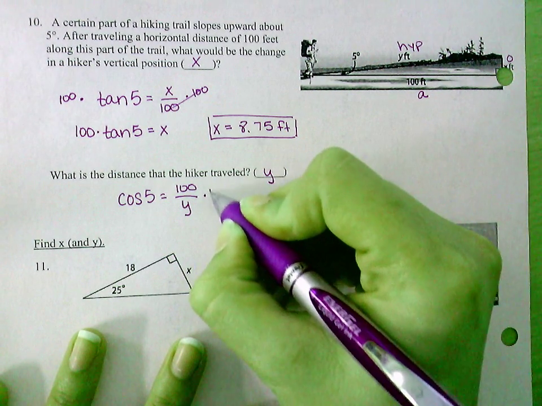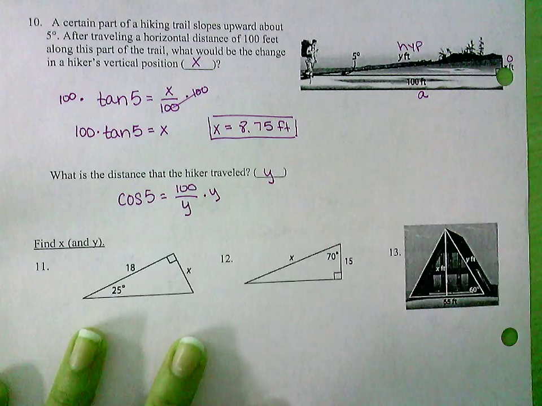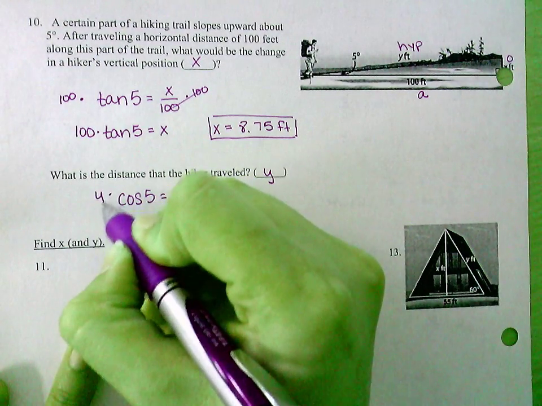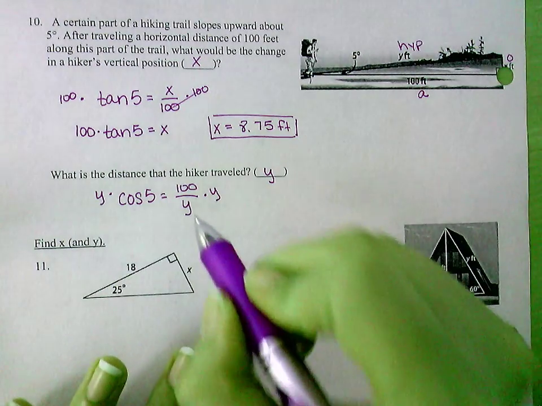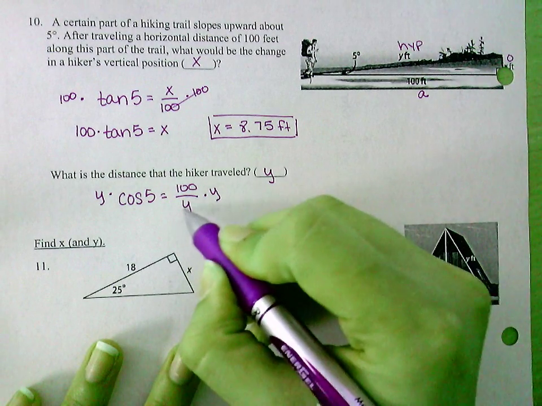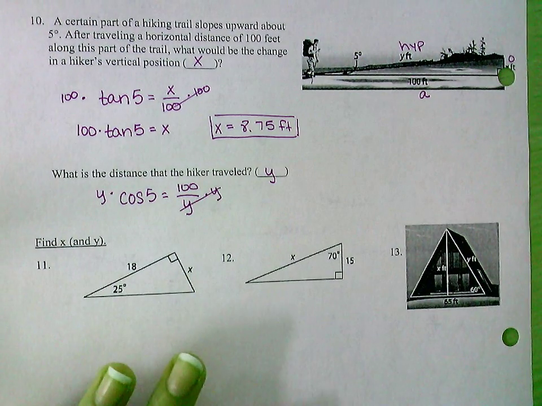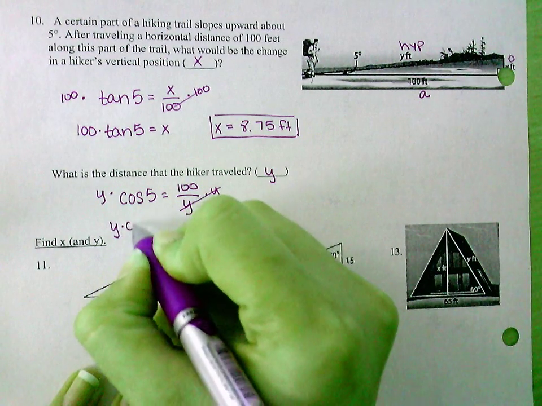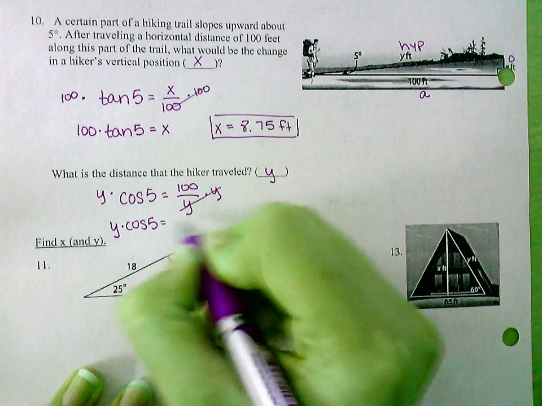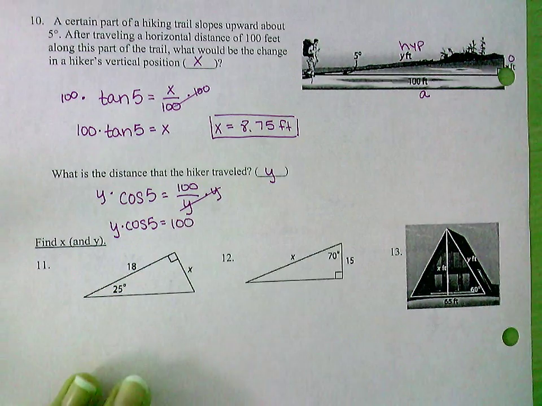So here I'm going to multiply by y, and I have to do that same thing on the left-hand side, so that on the right here, they cancel out. And I have y times the cosine of 5 is equal to 100.